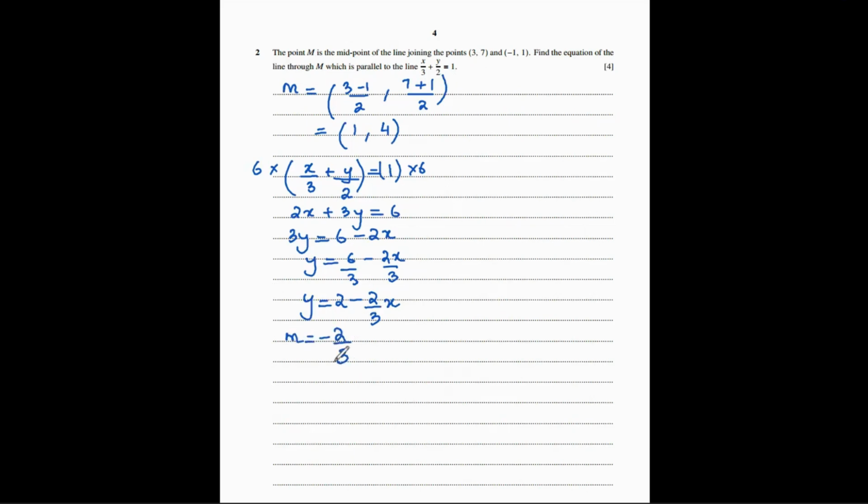So since both the lines are parallel, the gradient is exactly going to be the same. So y minus 4 equals negative 2/3 times (x minus 1). 3y minus 12 equals negative 2x plus 2. 3y equals negative 2x plus 14. y equals negative 2/3 x plus 14/3. That is the equation of the line that passes through M but is parallel to x/3 + y/2 = 1.